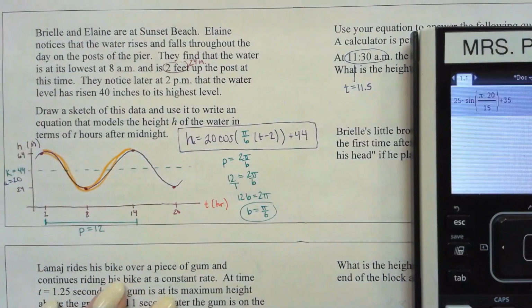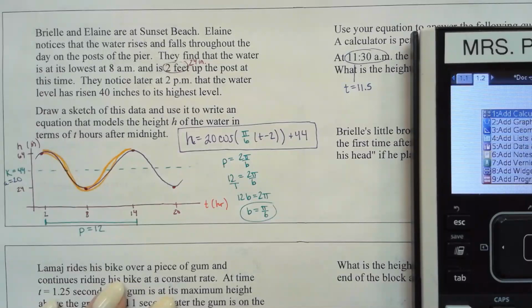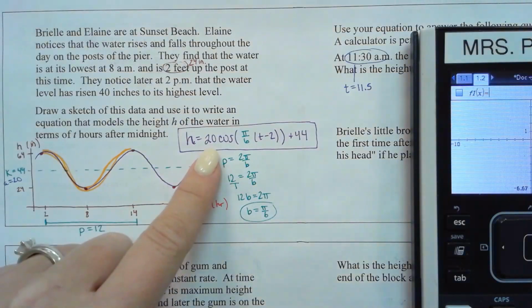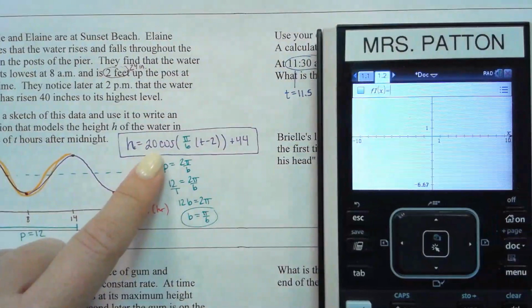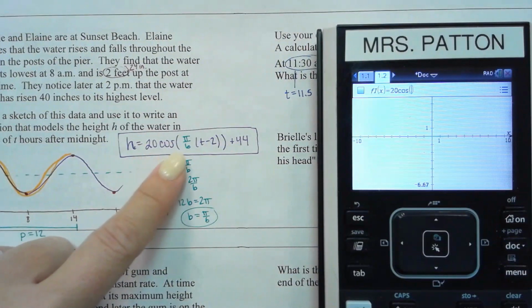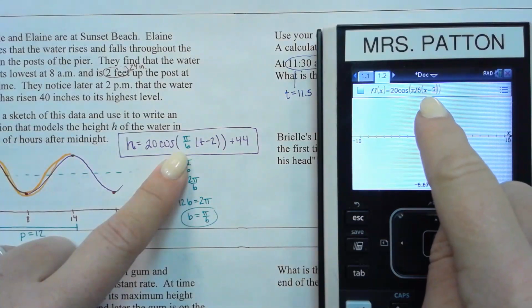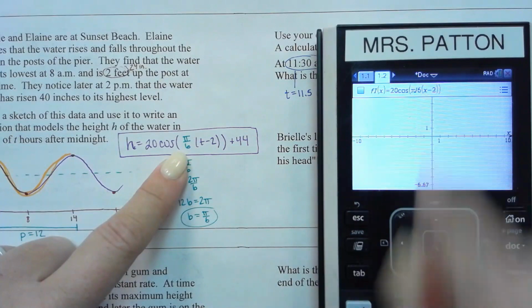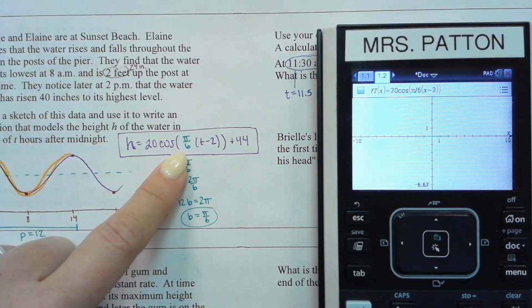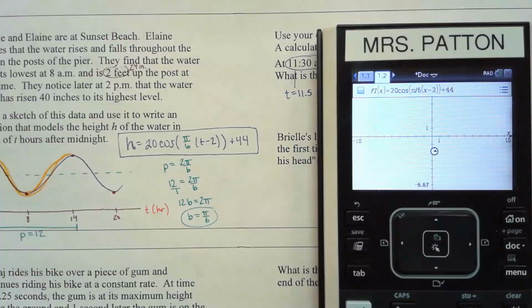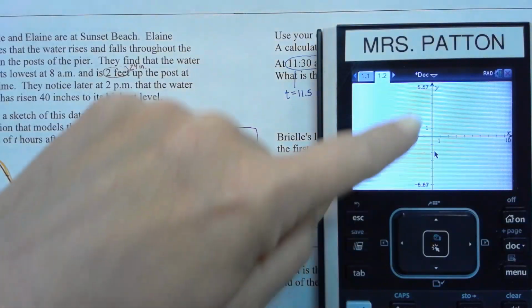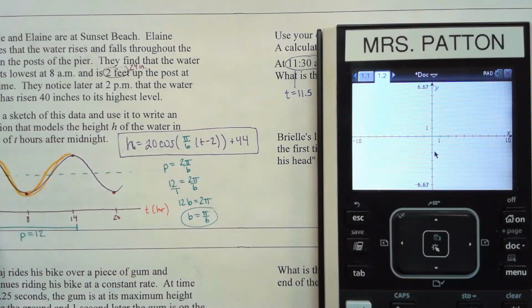So I'm going to go to my calculator and I'm going to start a graph page. And I'm going to type in my graph. So I've got 20 times the cosine of pi over 6 parentheses x minus 2. You have to use x's when you graph. It says f of x. You can't use t's in there. Get all the way to the outside and get that plus 44 at the end. Now listen, when I hit enter, I don't see anything. Well, I shouldn't see anything. My y is only going up to 6, but the bottom of my graph is at 24.